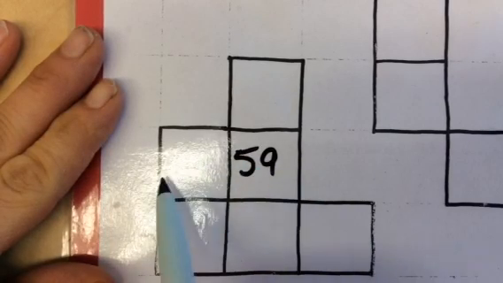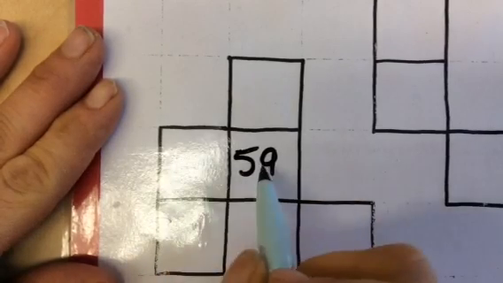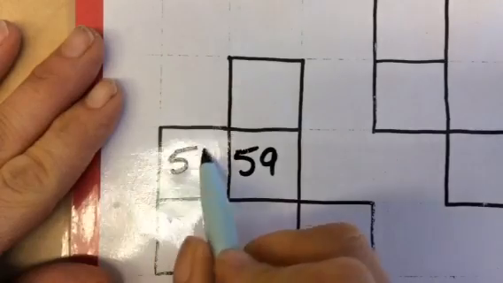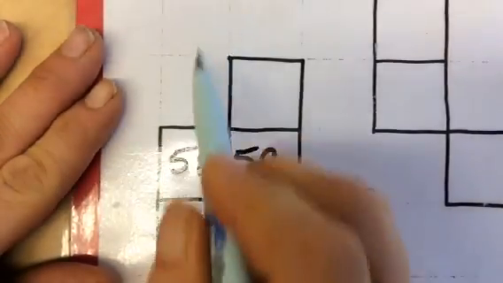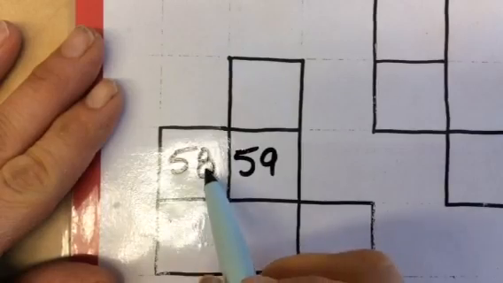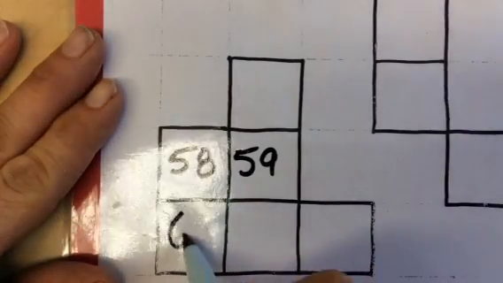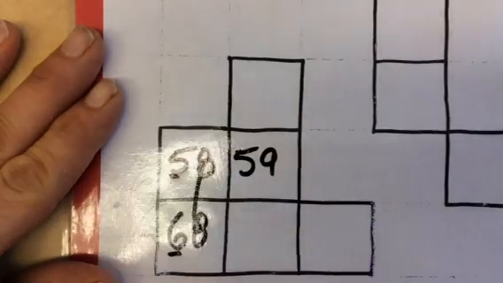Because when I'm talking about going 1, 2, 3, 4, I'm talking about going by ones. So I'd say 59, what comes before? 58. Now I know that when I go up and down, and I'm thinking about the 100 chart, I count by tens. So the bigger numbers go down and the smaller numbers go up. So I'd say 58, I'm going down, so I'm going to say 68 because only the tens places are changing. The ones places are going to stay exactly the same.